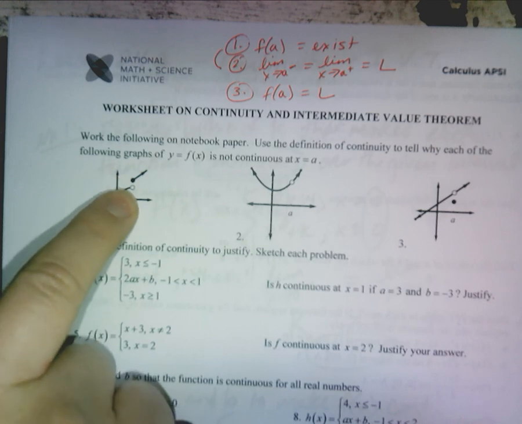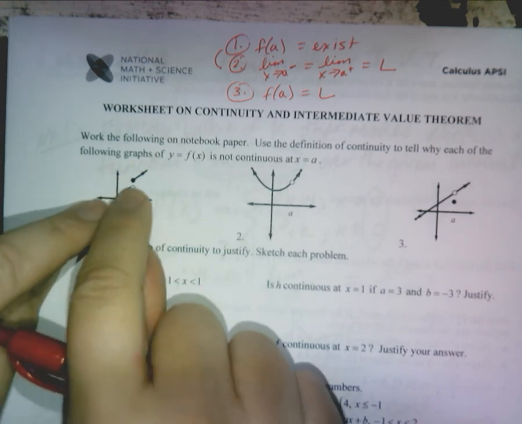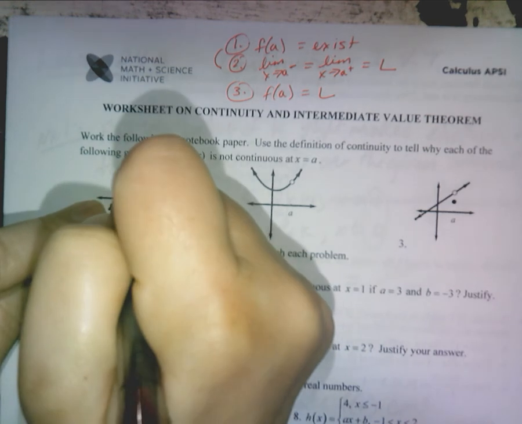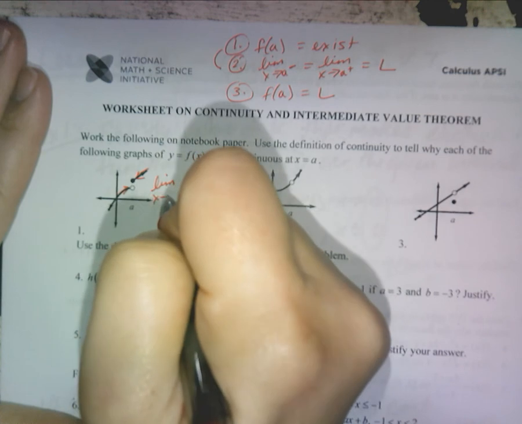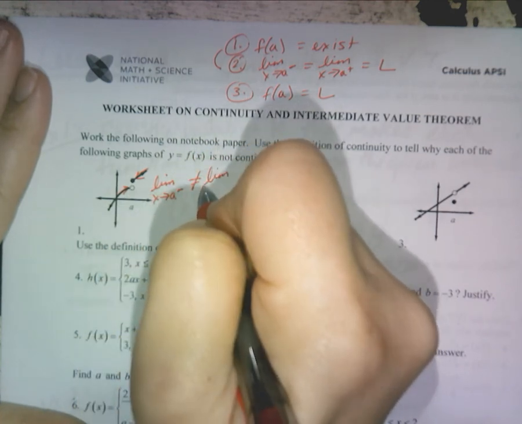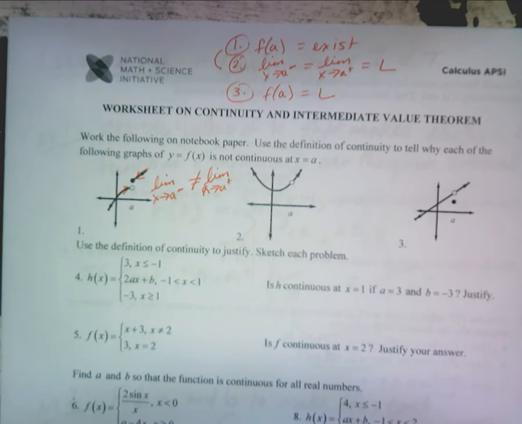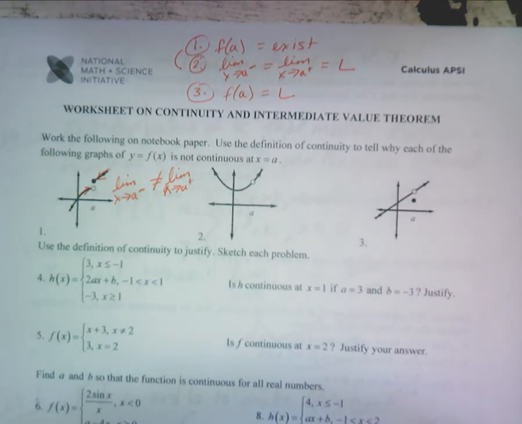Why does it fail at 2? Aren't the limits not the same right here? The limit from the left, if I go that way, and the limit from the right, those aren't the same limits. So the limit as x approaches a from the left is not equal to the limit as x approaches a from the right. You can write 2. Sure, Gray.